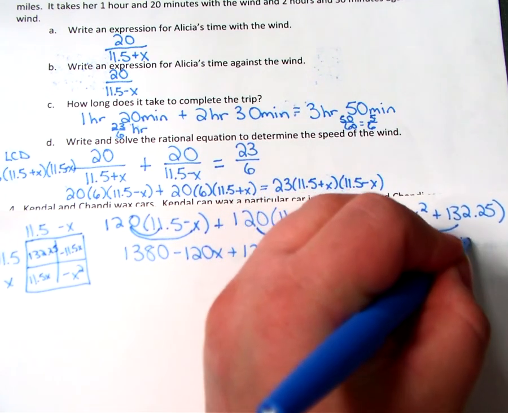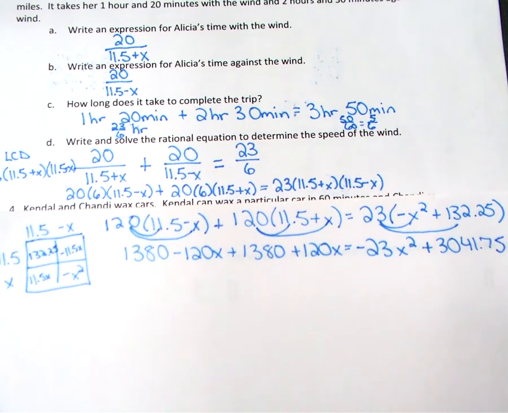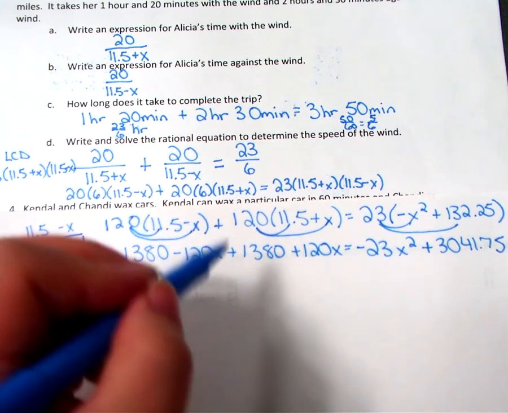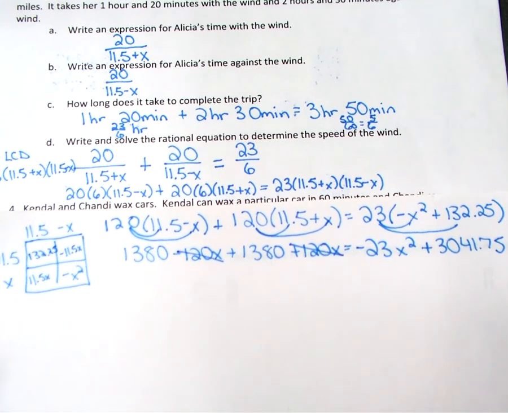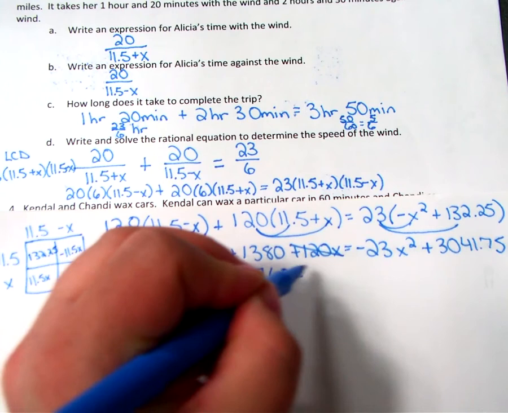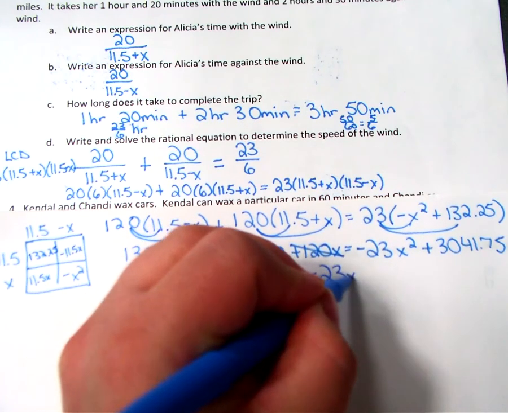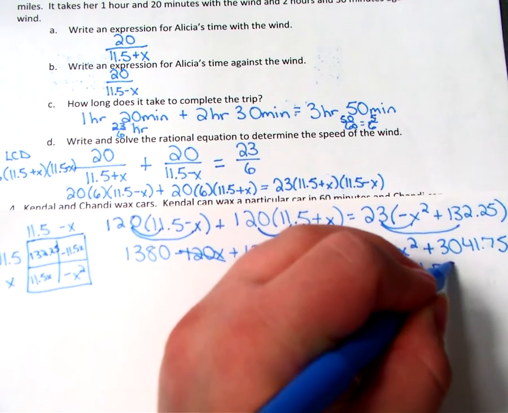All right, so now let's go about solving this. Negative 120x plus 120x, gone. 1,380 plus 1,380, 2,760. Subtract off 3,041.75.